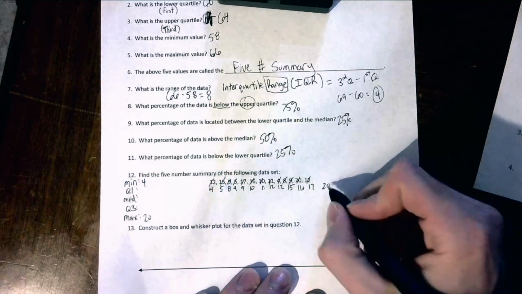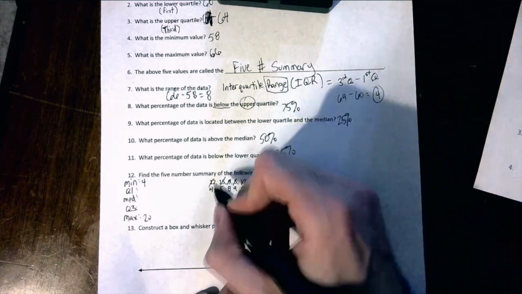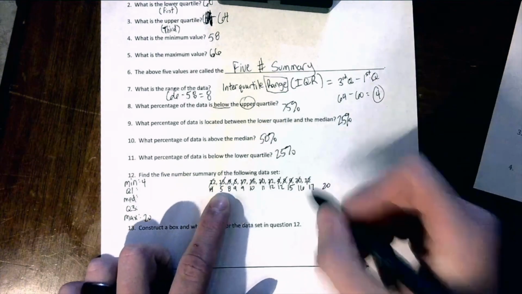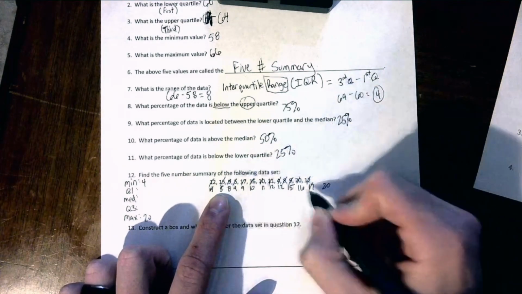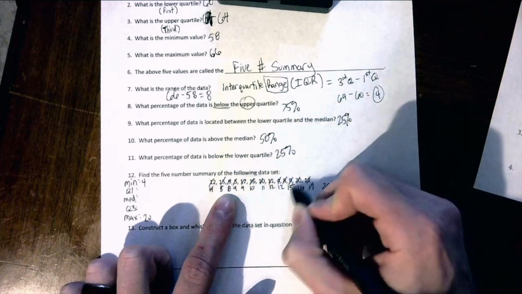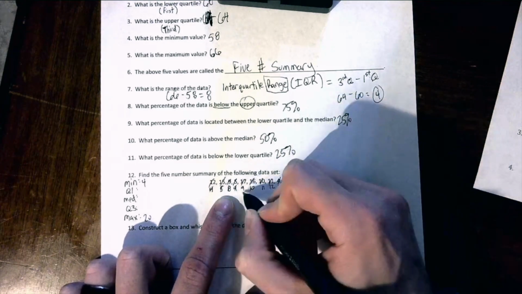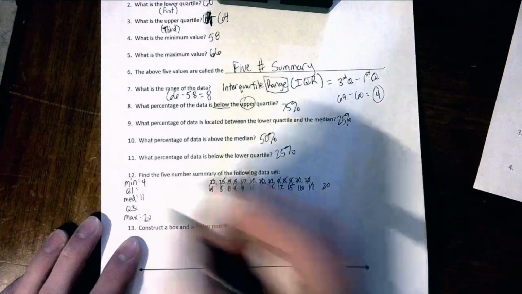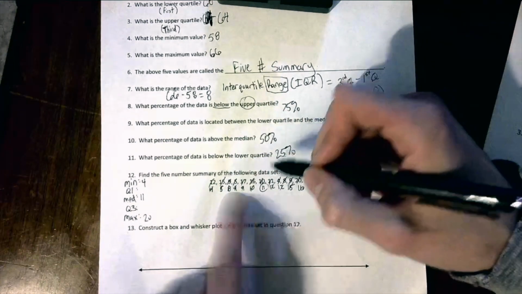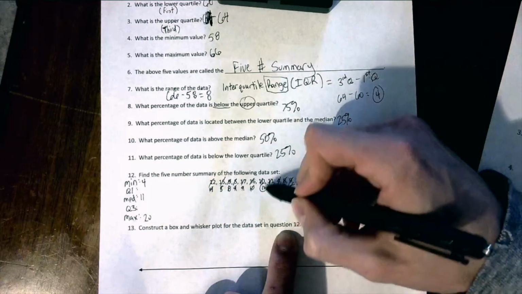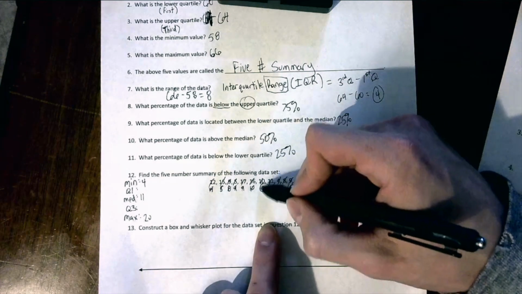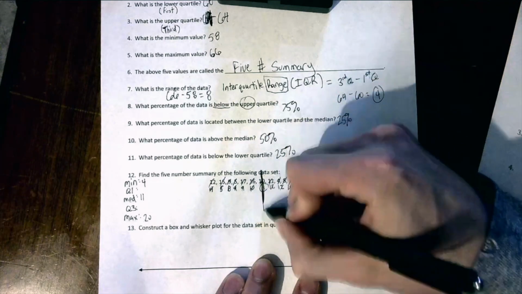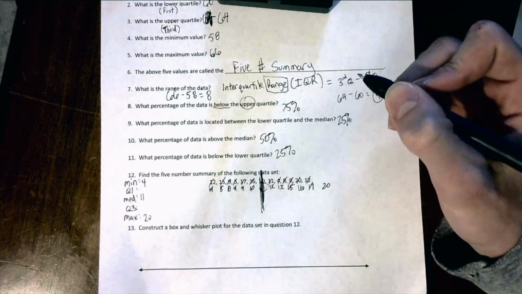I'm just going to do it gently because I don't want you to lose these numbers. Mark those off, mark these off, just like we did median yesterday. Nothing fancy. Mark these off, mark those off, mark those off, and it's just an 11 in the middle. Since that was a singular median, that means my middle is right there at the 11. So I'm going to draw a wall.